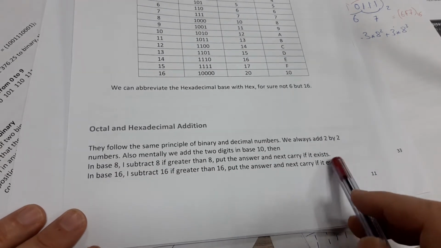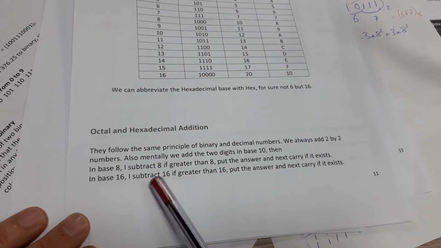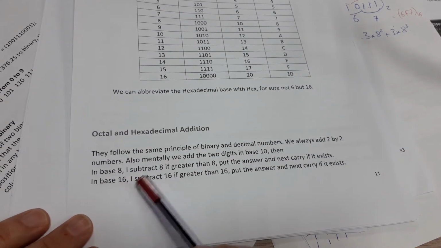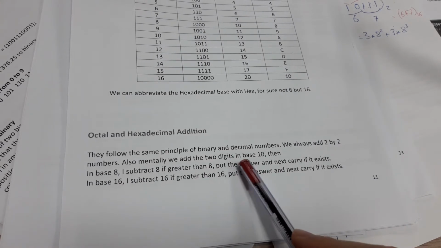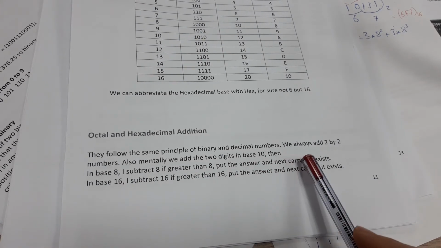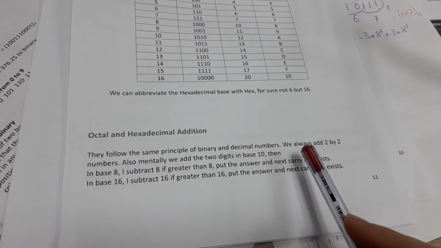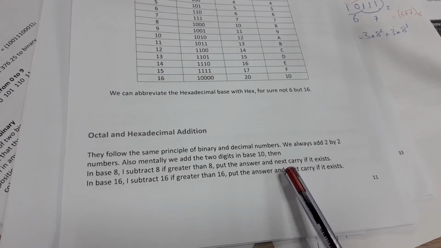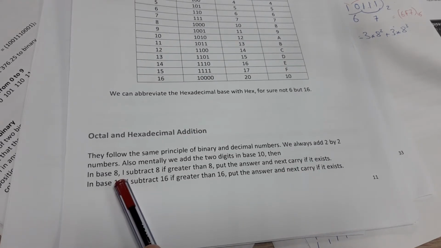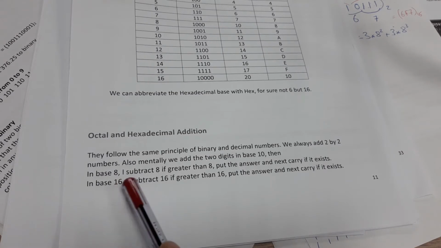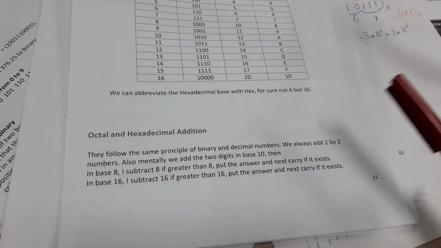If I want to add two numbers in base 8, mentally I add the two digits in base 10. For example, I have a 5 and I have a 4. 5 plus 4 is 9. But 9 is greater than 8 in base 8, so I do a subtraction. 9 minus 8, okay, I get 1 and I have a carry of 1. If I am adding 2 plus 3, 2 plus 3 is 5. 5 is a digit in base 8, so it will work.